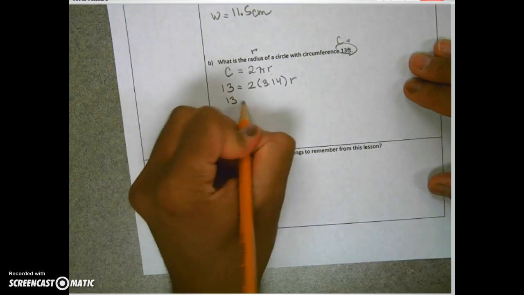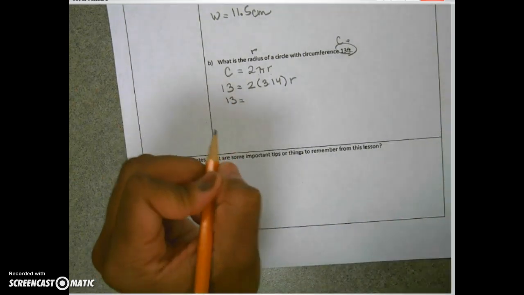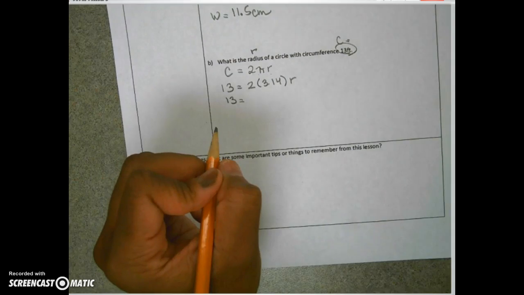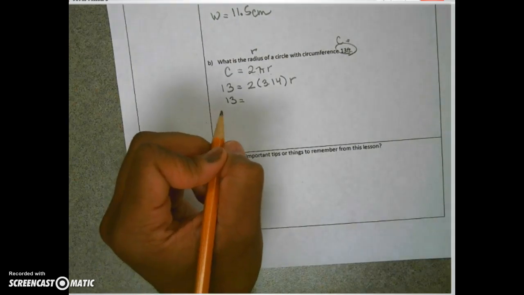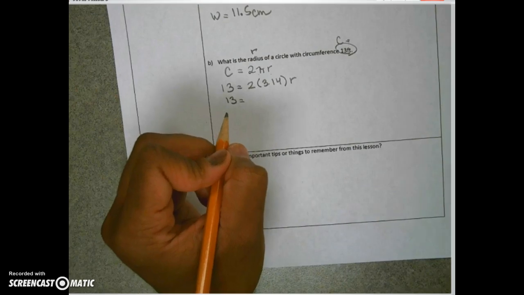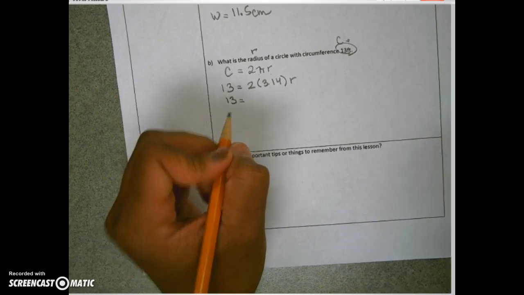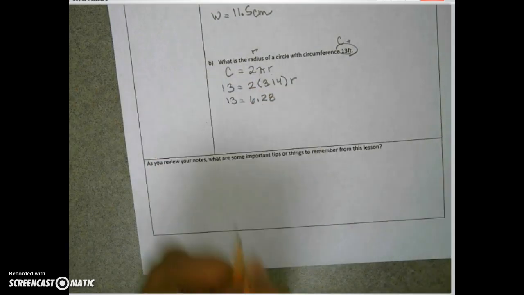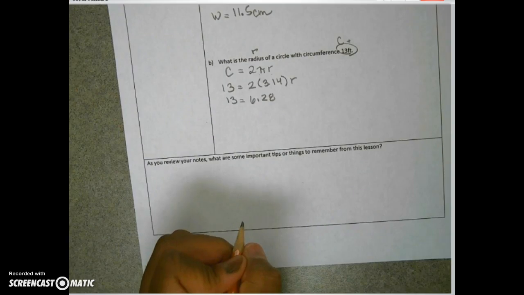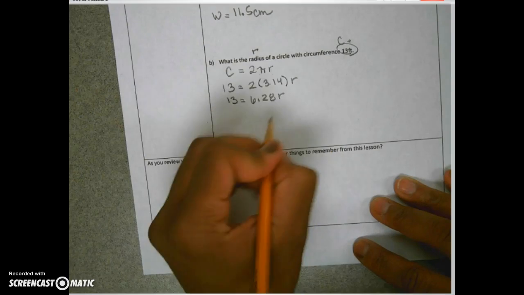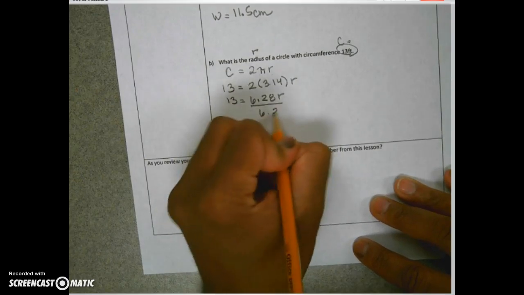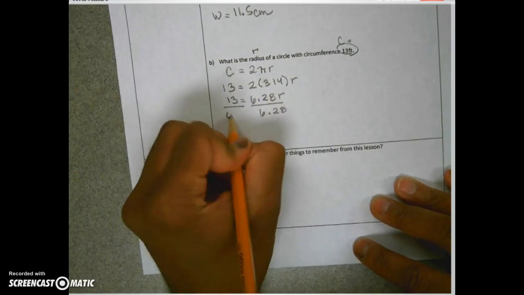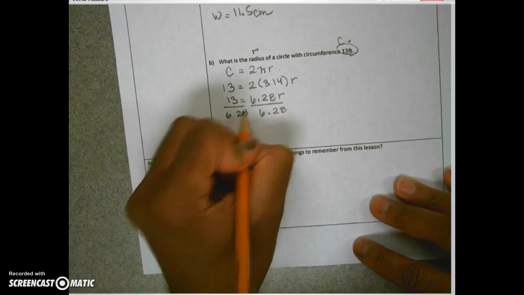So 13, if I could simplify just a little bit, if I multiply 2 times 3.14, I'm going to get 6.28. I'm not sure. 3.14 times 2. Yeah, I'm right. Times r, and then I'm going to divide both sides by 6.28.